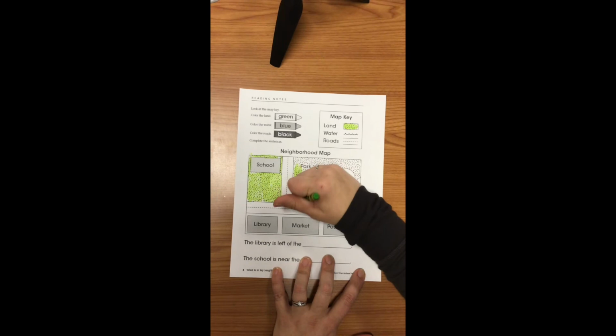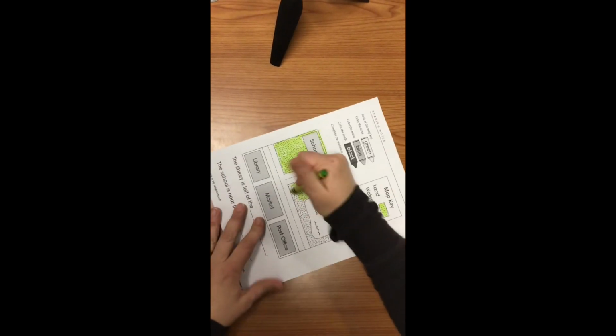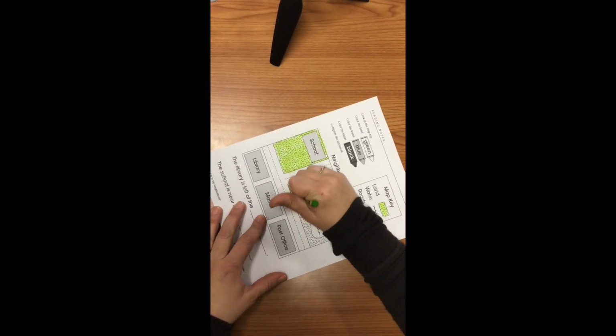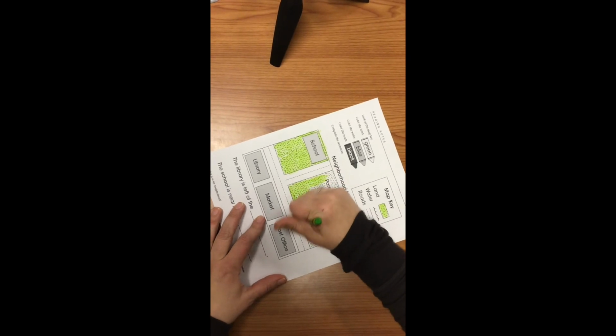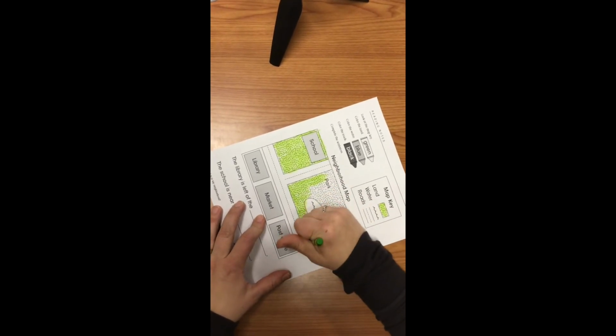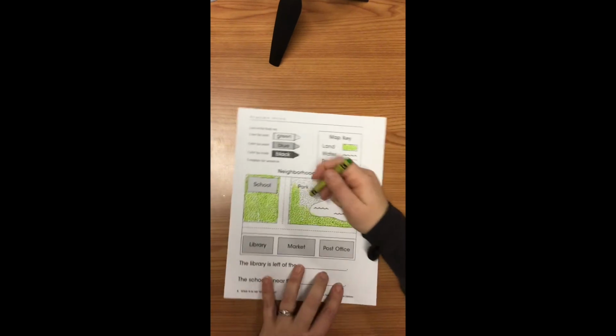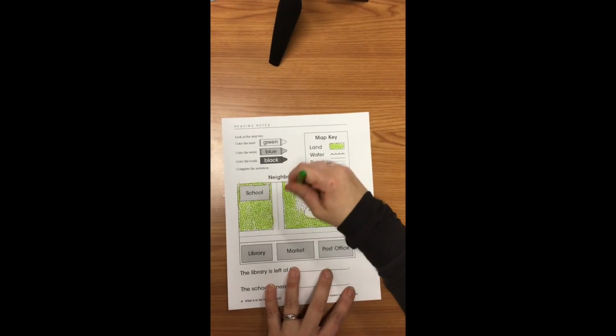All right. As I'm coloring, I'm going to be taking my time. I'm going to color the whole land. If you don't color it in, I'm going to think you didn't know how to read your map key correctly. So make sure you take your time, color it in.